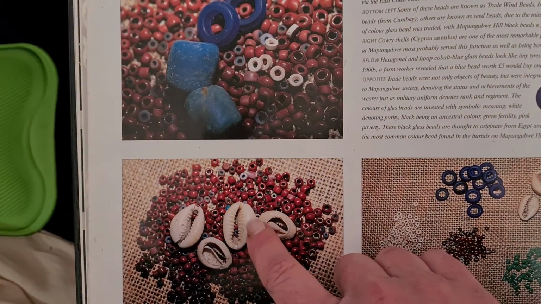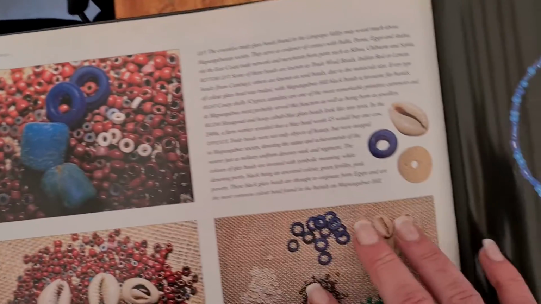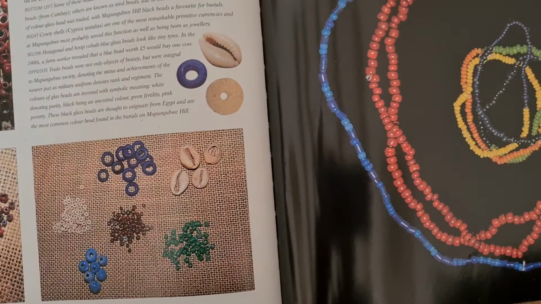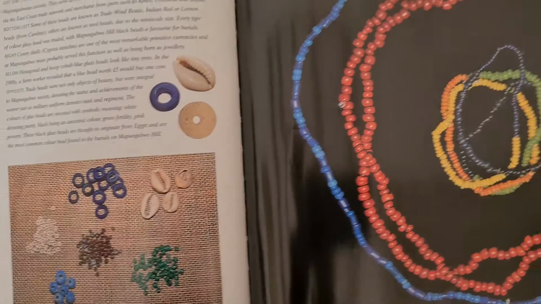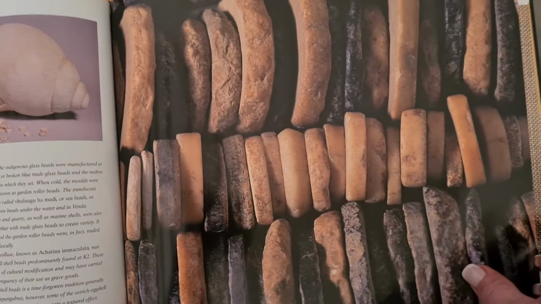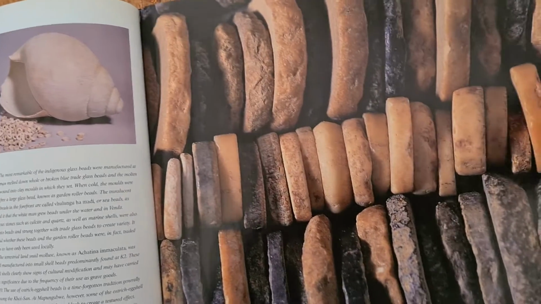Of course, they also had the shells. There are those cowrie shells that I was talking about, and colorful beads made from all different gems and glass beads and whatnot. Look at these colorful ones. Here's some ostrich eggshell beads, which I quite like.